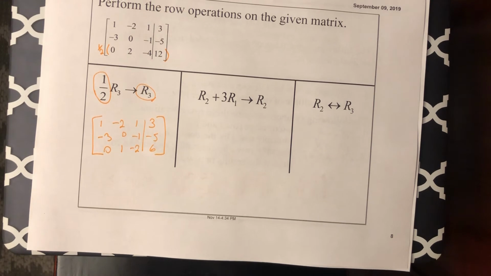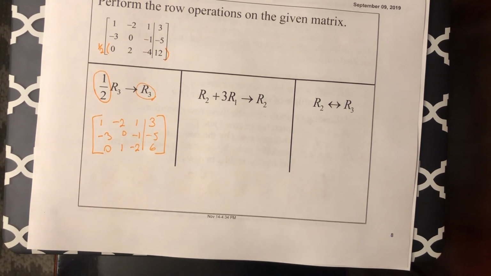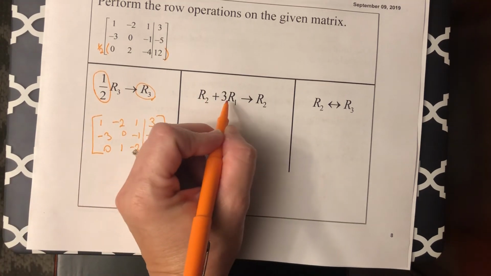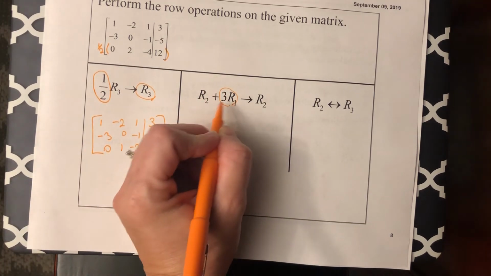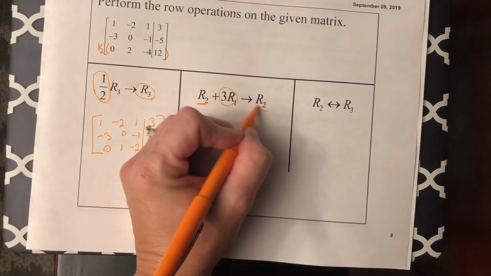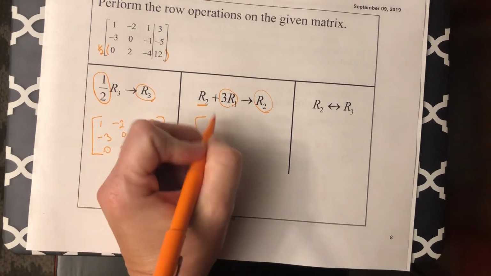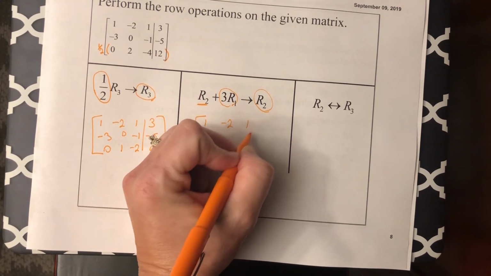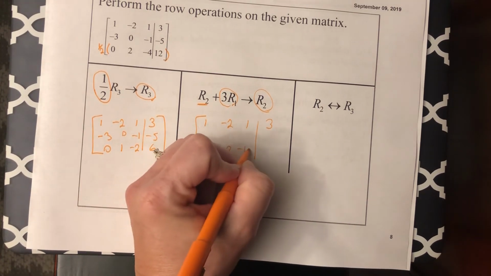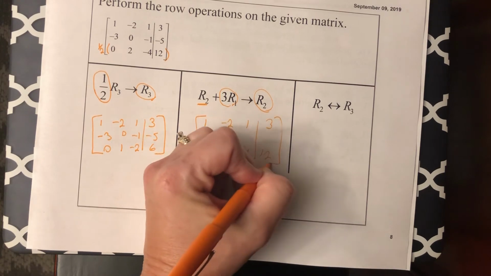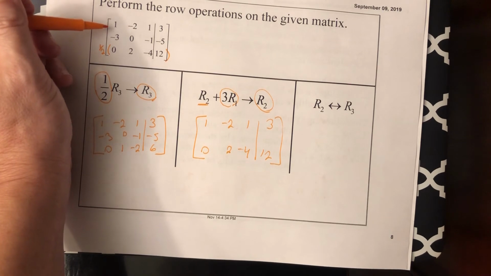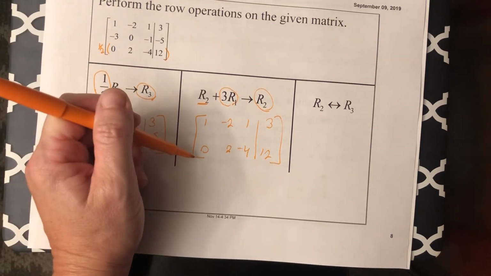Okay, let's try problem number 2, or that middle one. What this one says is I'm going to multiply row 1 by 3 and then add it to row 2. So we're doing a lot of stuff, and that's going to be our new row 2. So our row 1 is going to stay the exact same, as well as our row 3. Even though we changed it over here, we're going to start new on this one. So notice that this row is the same and this row is the same.